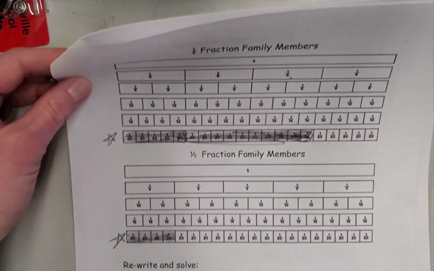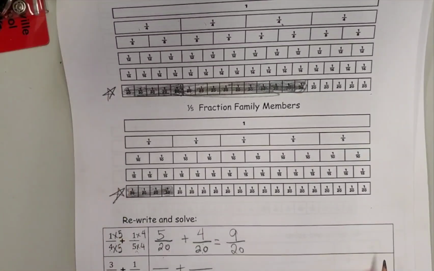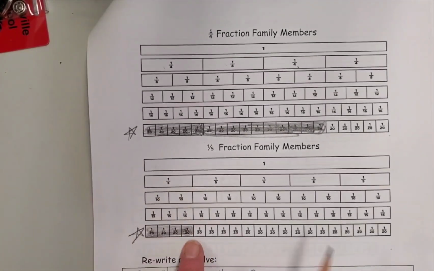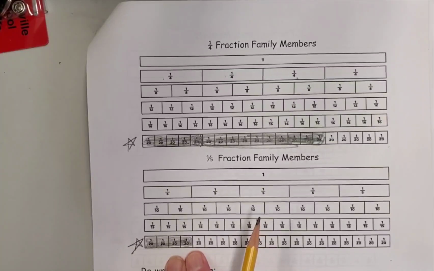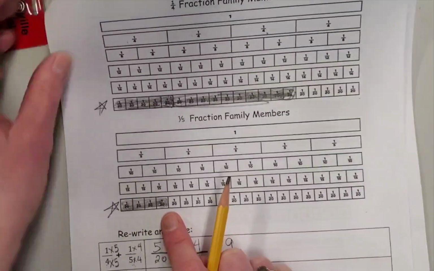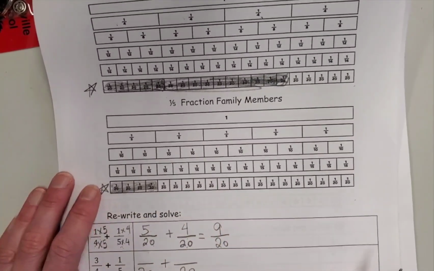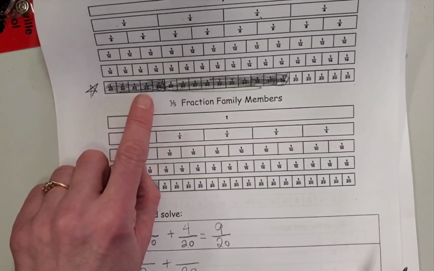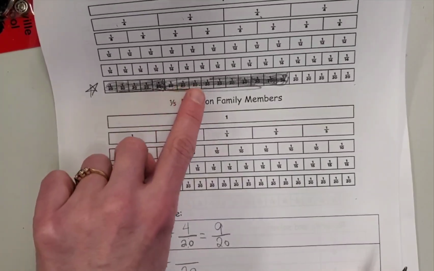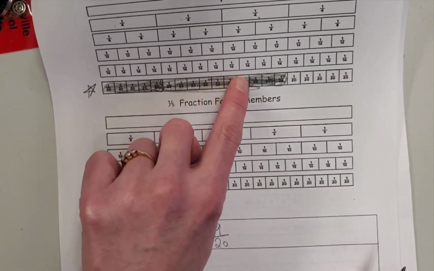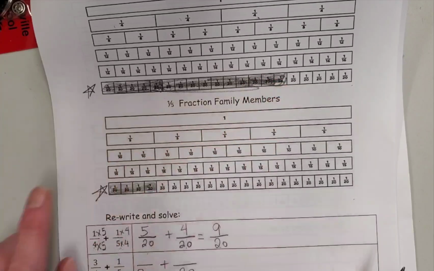How many fifths are we talking about? 1/5. Oh, we've already got that one. 1/5 is that many. Let's count first. 1, 2, 3, 4, 5, 6, 7, 8, 9, 10, 11, 12, 13, 14, 15.